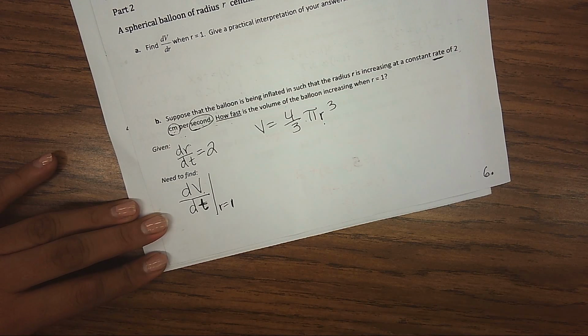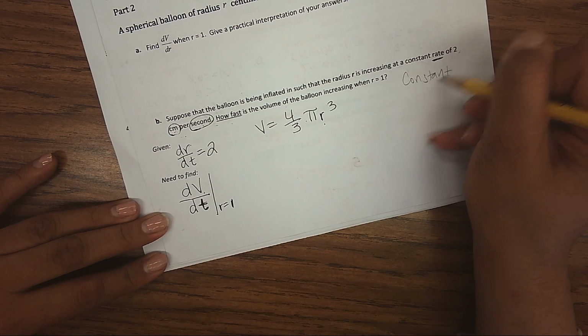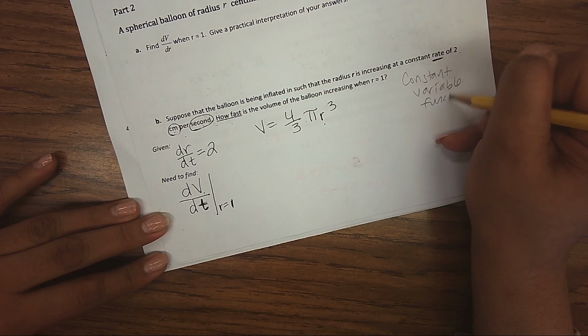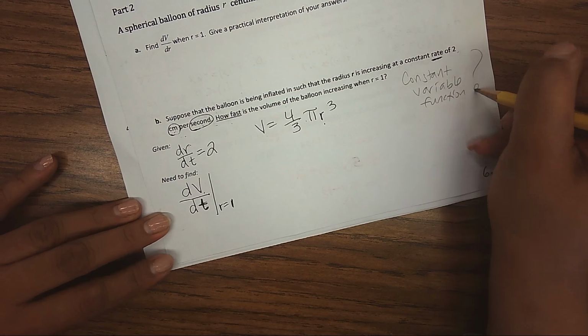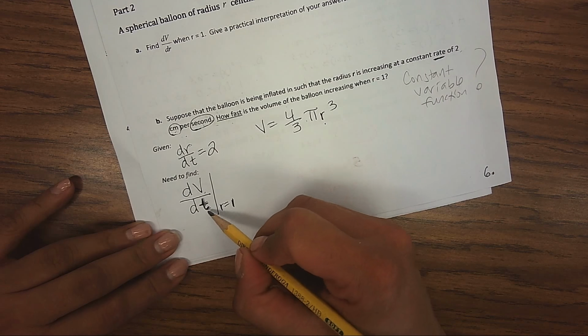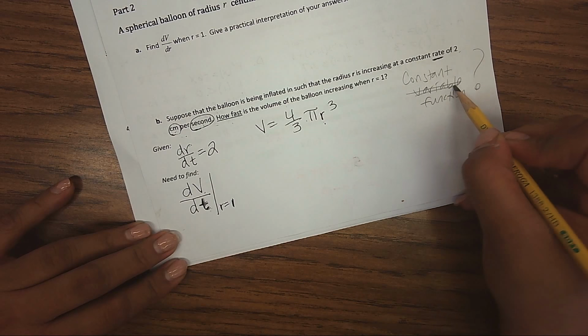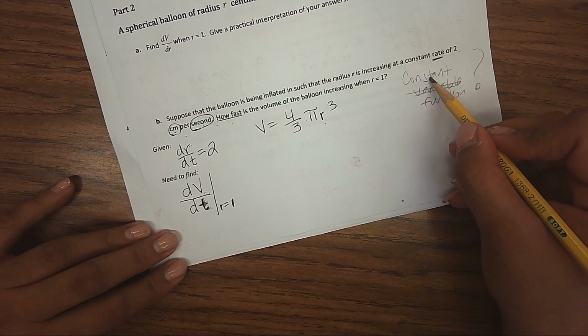So remind yourself, is that r a constant? Is that r a variable? Is that r a function? That's what you're asking yourself. We know it's not a variable. The only variable is t. r is not a variable. We know it's not a constant.